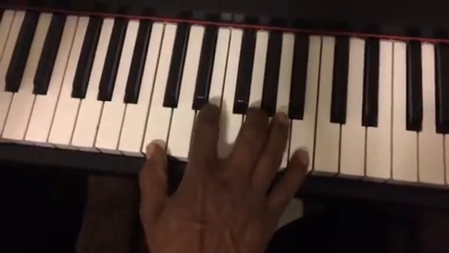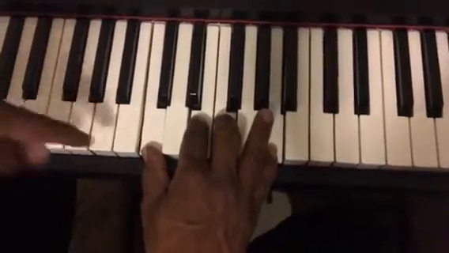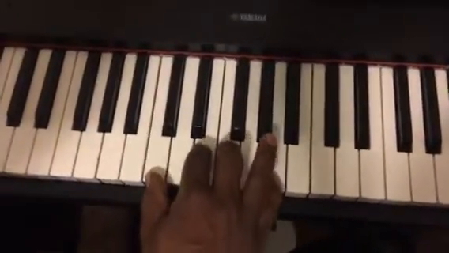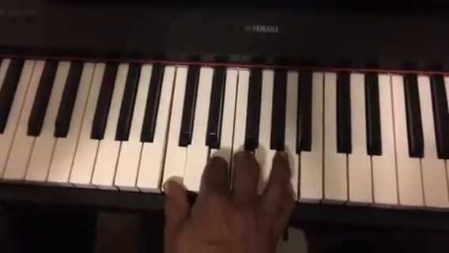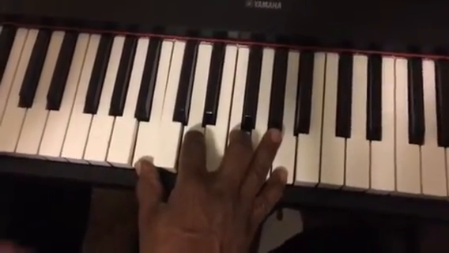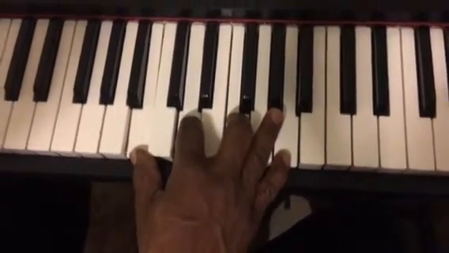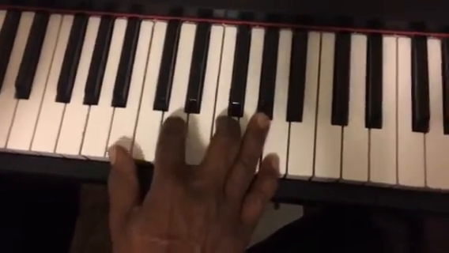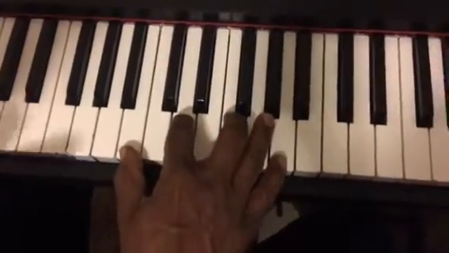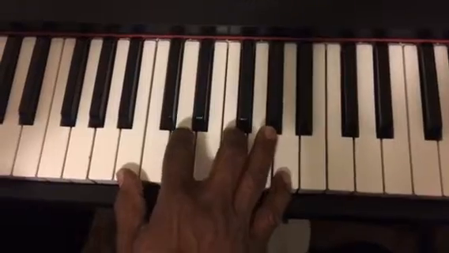Okay, let me explain. See? The 3 and the 5 create F, which is the 4. That's F7. And then move 1 and 3. Since you were in F, the 4th of F is B. So that creates the B7.